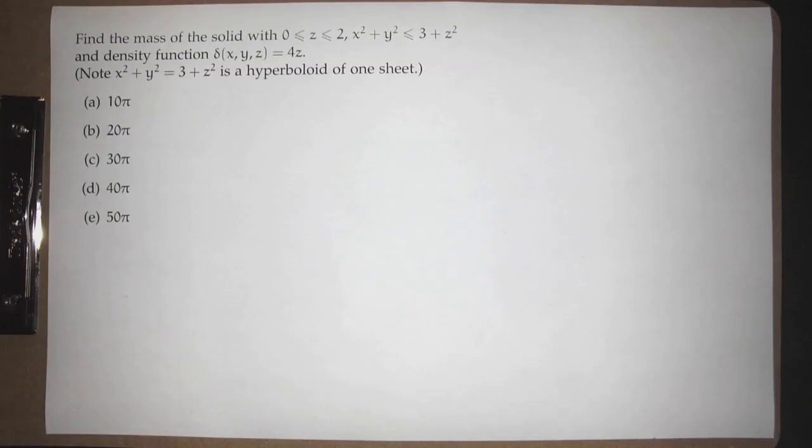Find the mass of the solid where z goes between 0 and 2, and x squared plus y squared is less than or equal to 3 plus z squared. And density function, because if you want mass, you need to know what the density is at any given point, is 4z. Make a side notation saying, what does this look like?